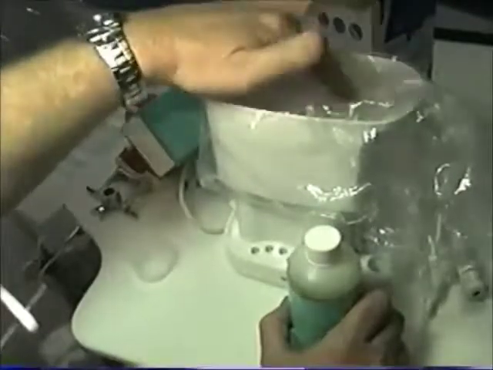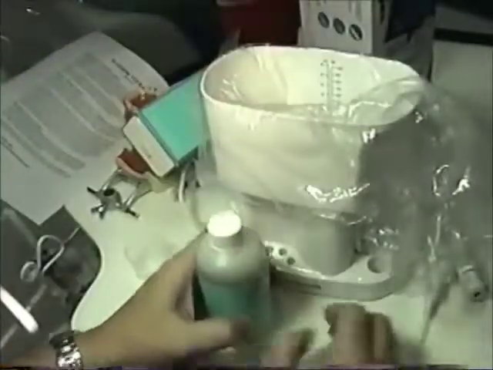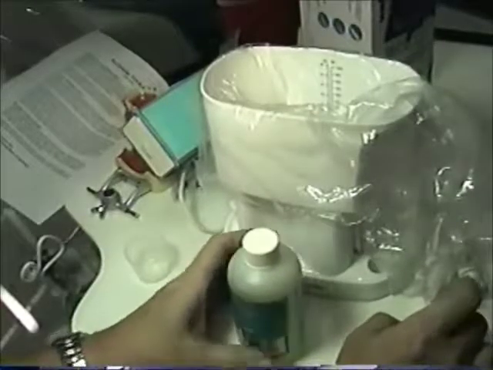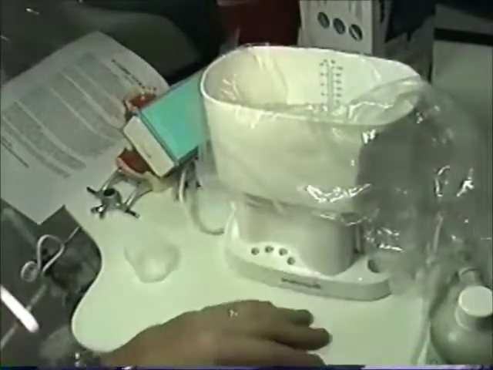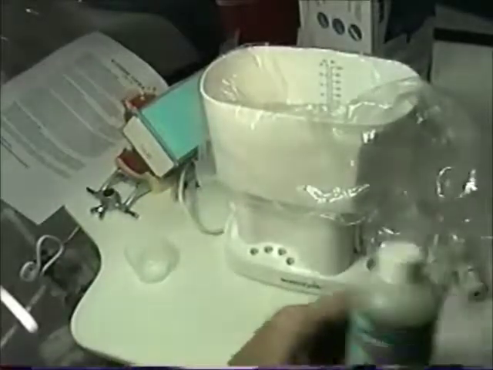So after you fill this up with water up to the full line here, and you squirt 2 squirts, you take your finger and stir it up real good, and then you just use this. It has a good taste. Do not use more than 2 squirts of this.